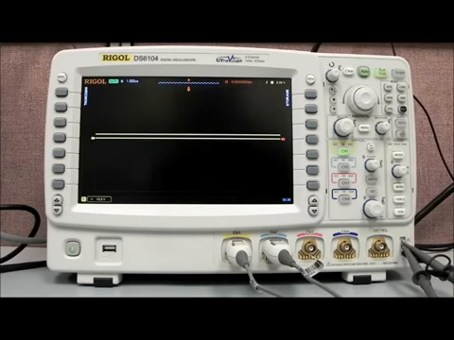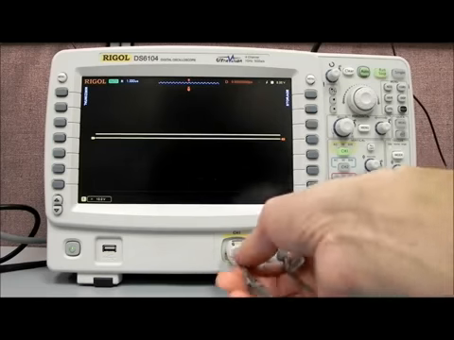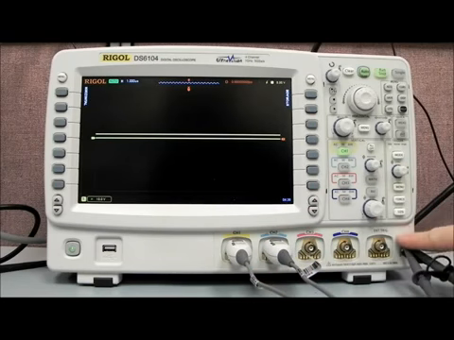that we have available to us. In this particular demo, I've connected channel 1 and channel 2 to the probe compensation point on the right-hand side of the front panel. That's delivering a 3-volt peak-to-peak signal at 1 kilohertz, 50% duty cycle, and it is a square wave.